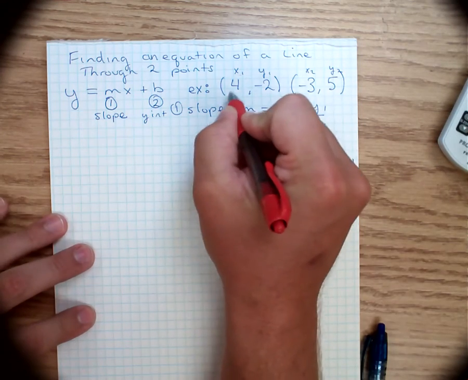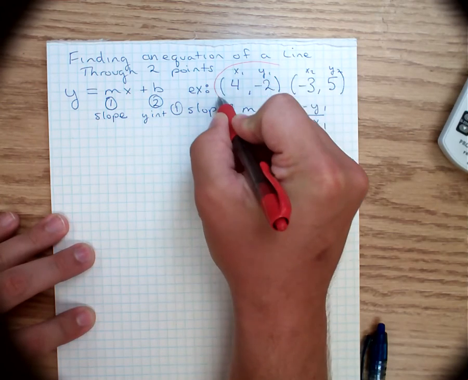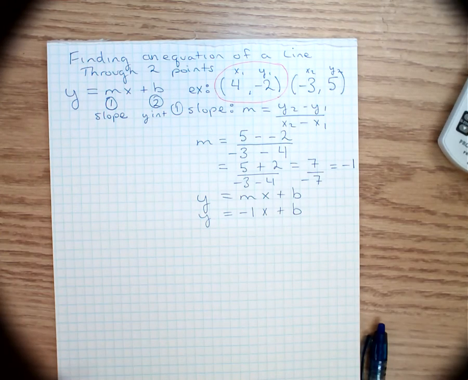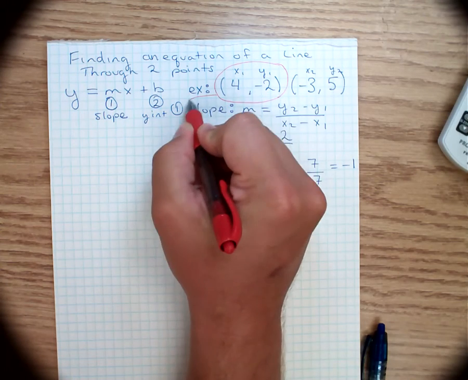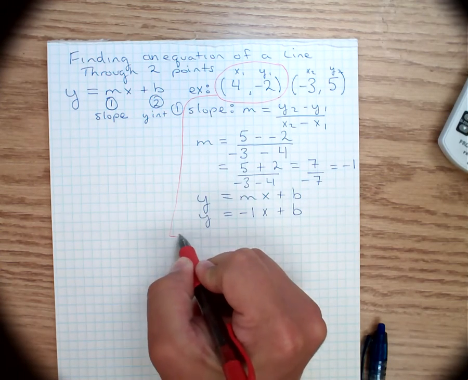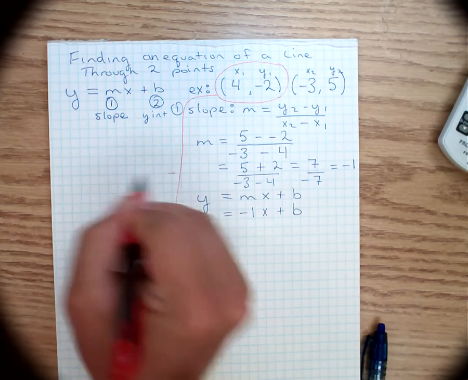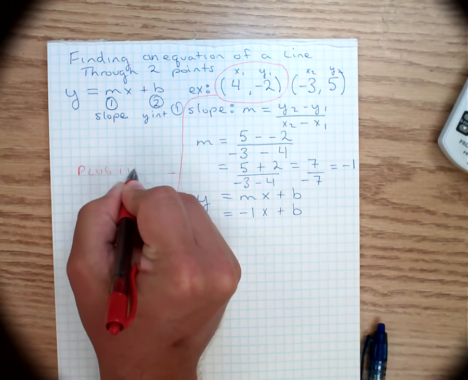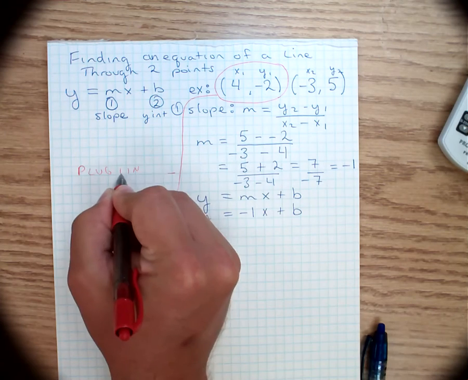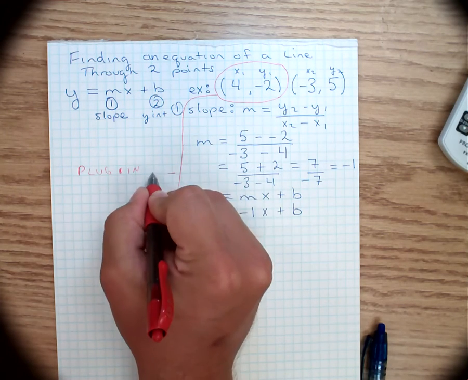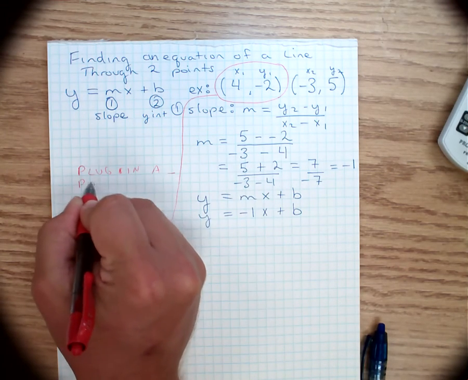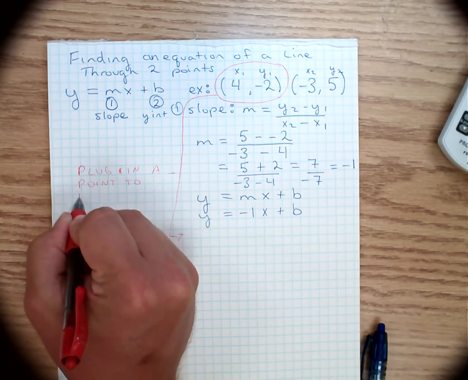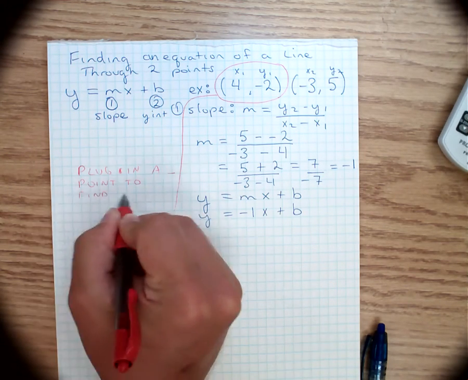Now, to find the y-intercept, I have to choose one of these points to plug in, okay? And that's what I'm going to do down here. So here's what I'm doing. Plug in a point to find your y-intercept.